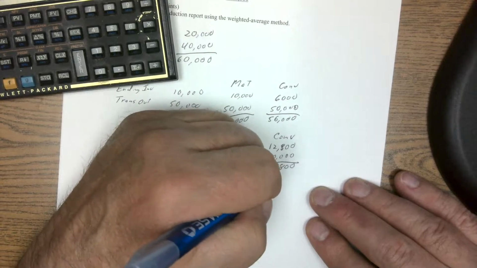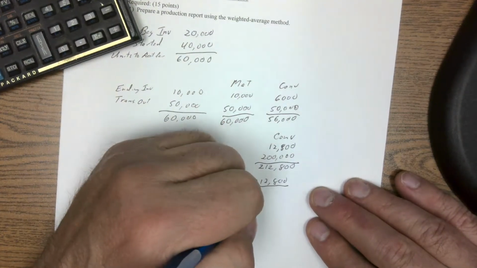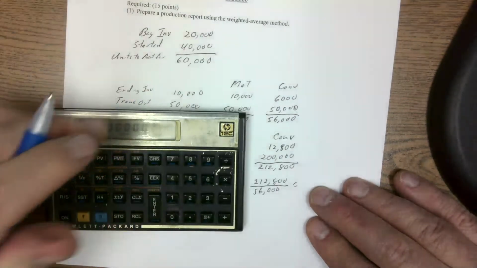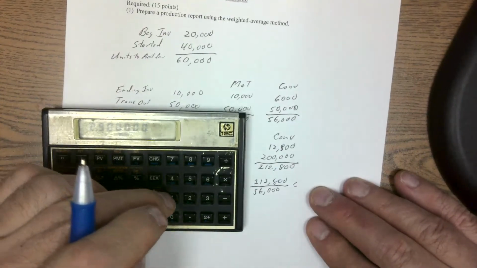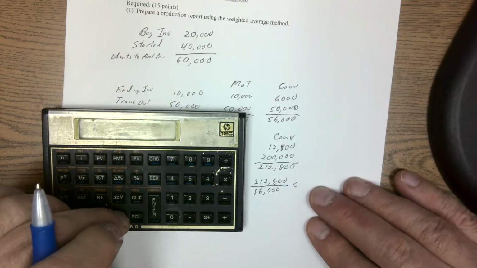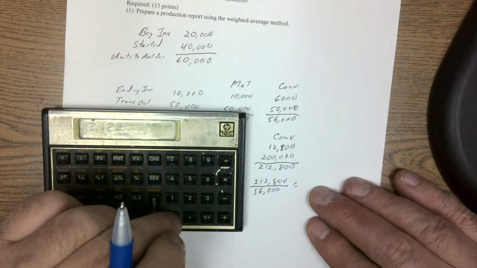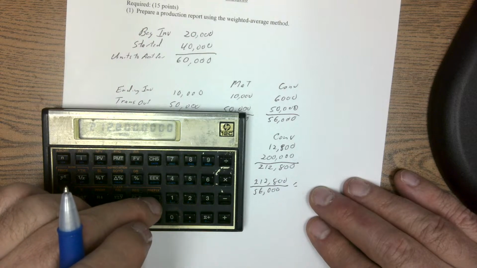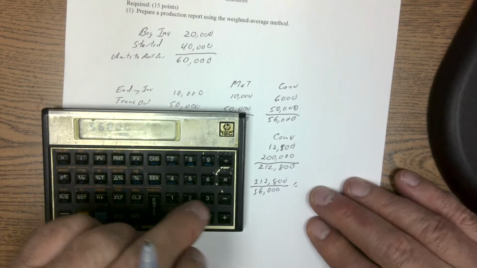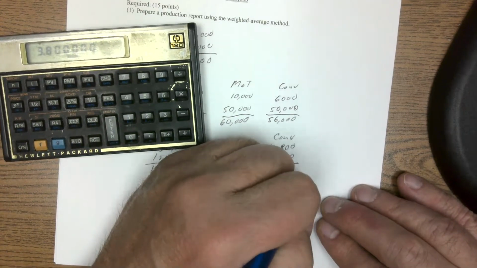And 212,800 divided by the equivalent units of 56,000 is $3.80.